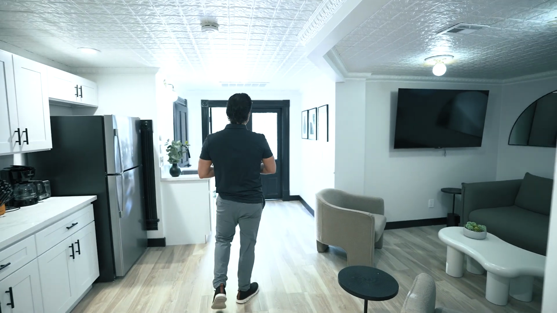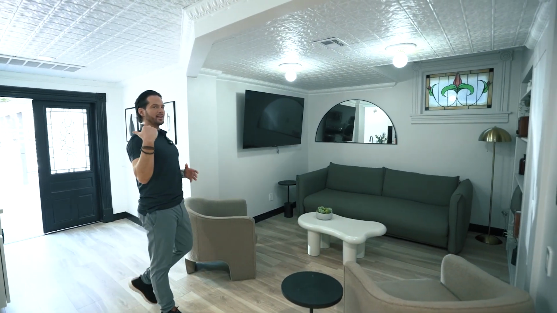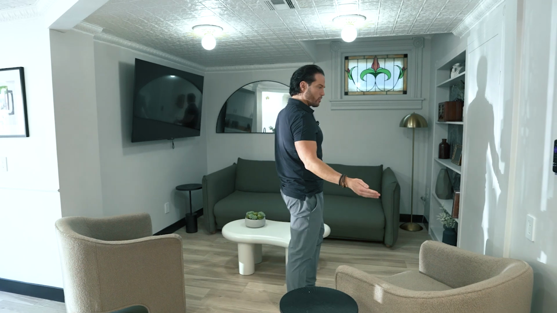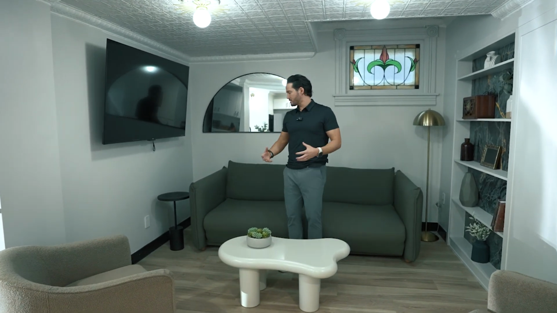And here we are in the living area. And again, if you remember, there was an outdoor dining table. Well, that dining table belongs to this unit. So rather than try to cram a dining table and a living room in here, we went all out with the living room. That way, all 9 people that can sleep here have a place to hang out.